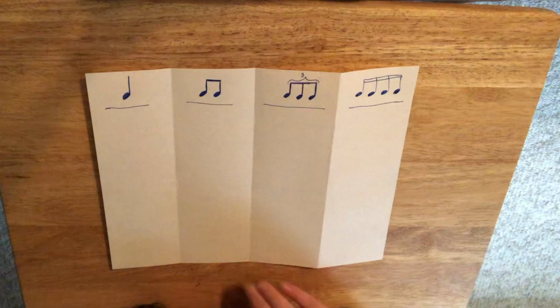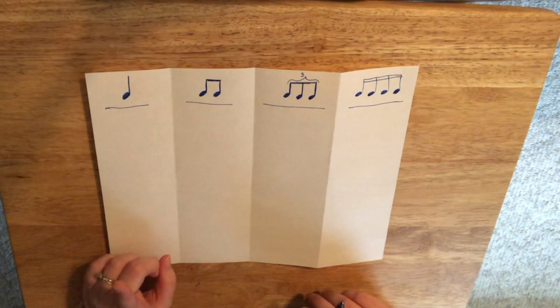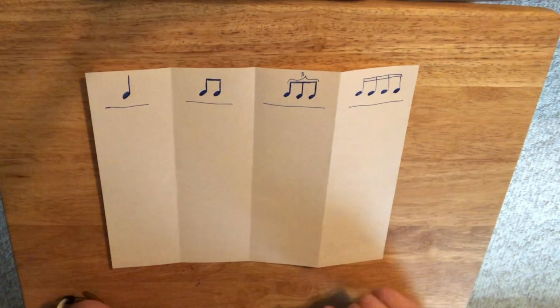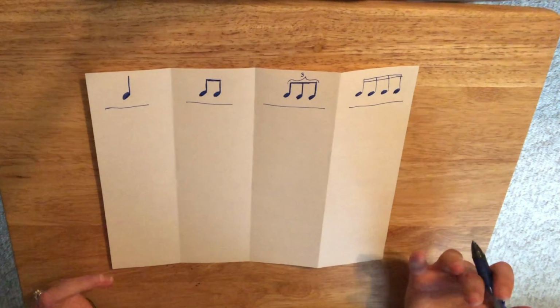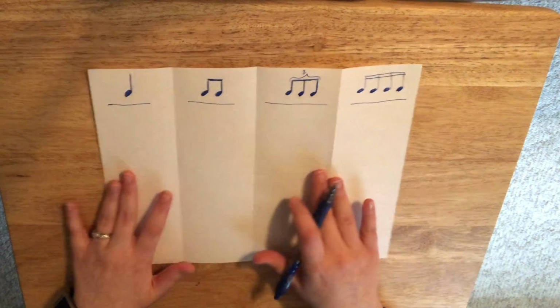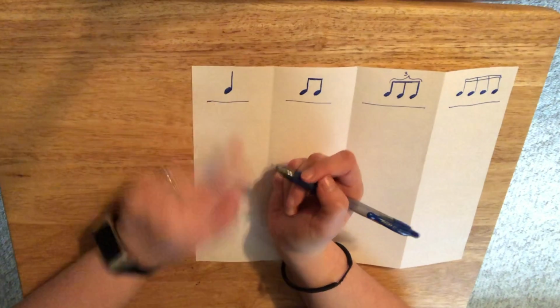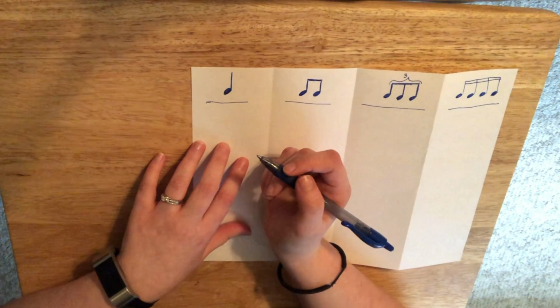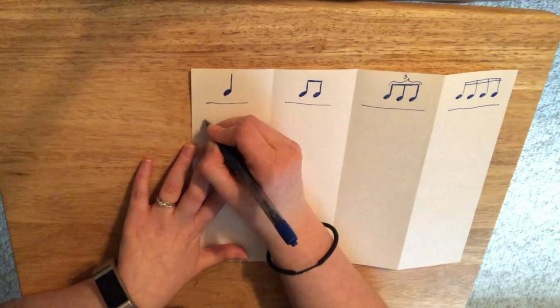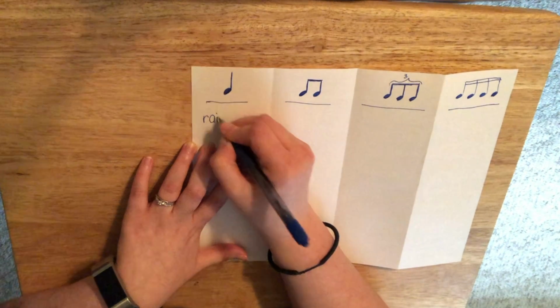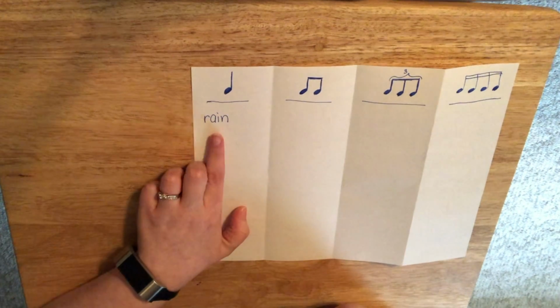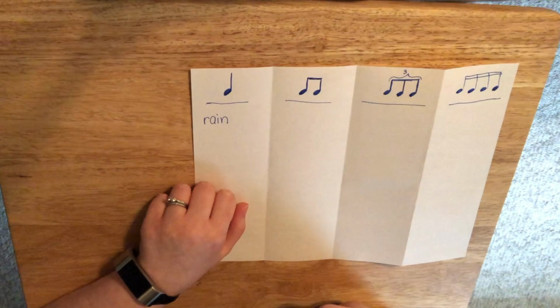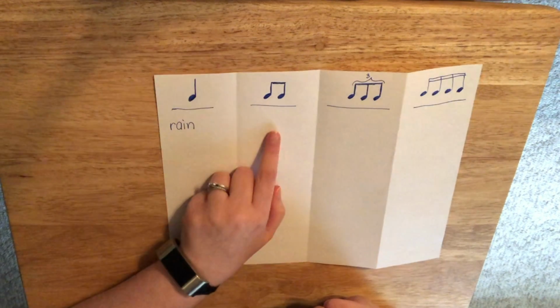So we're going to try and think of one word that matches each of these that has something to do with spring. So I've thought of a word that has 1 beat or 1 syllable, and that word is rain. So I'm going to put rain right here. I've thought of another word.